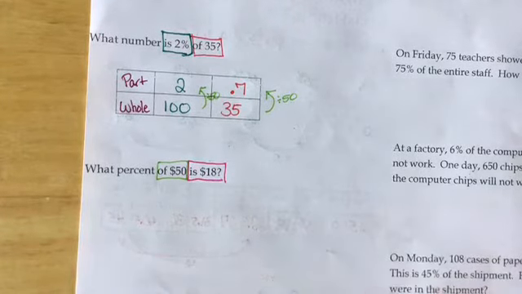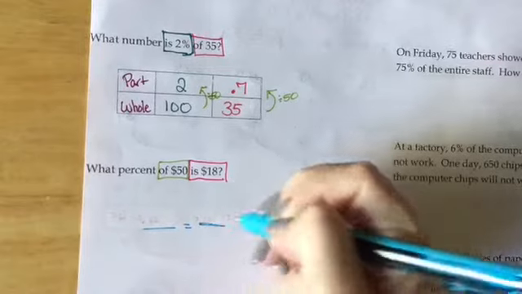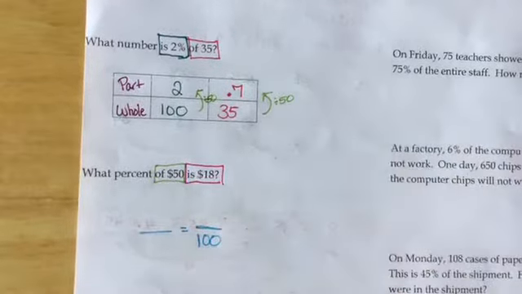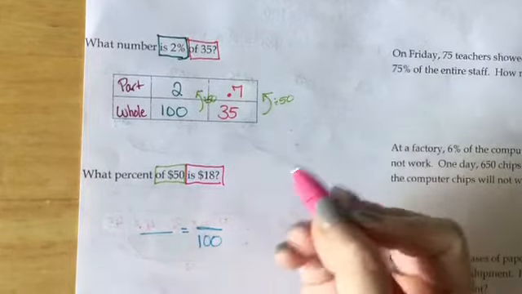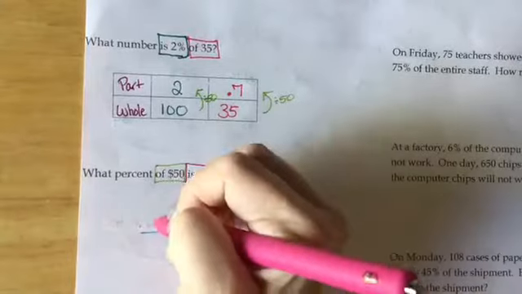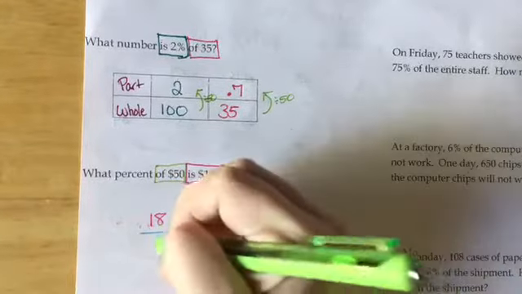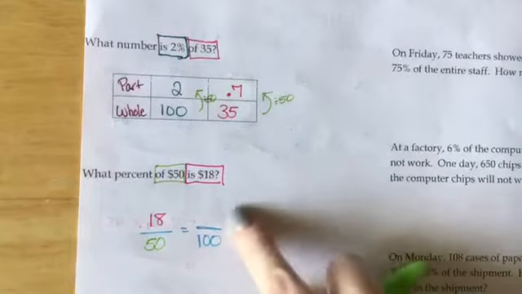I'm still going to set up part over whole. So I'll say something is equal to something else, right? Where I keep 100 on the bottom. So if 50 is the "of" and $18 is the "is", I'm looking for a percent.